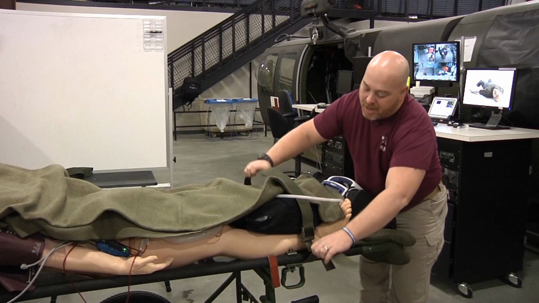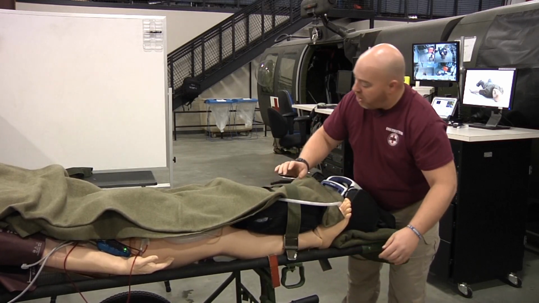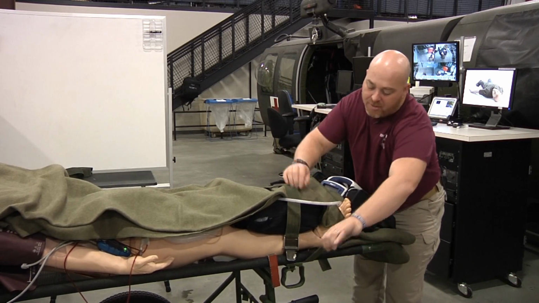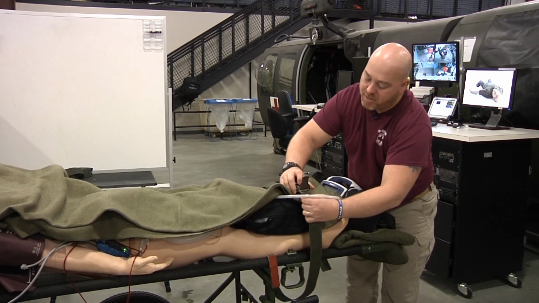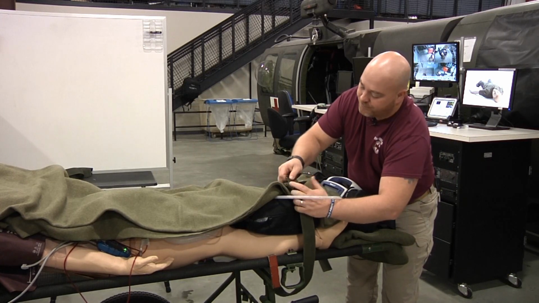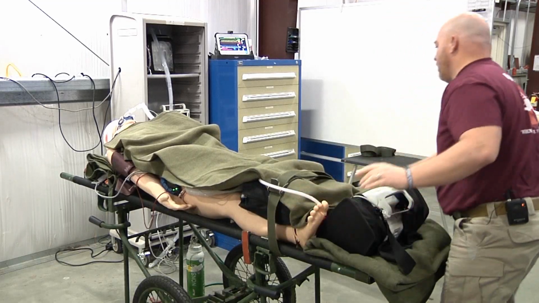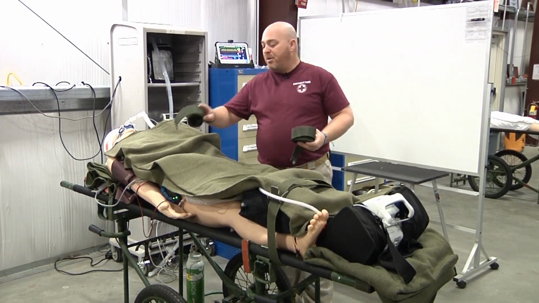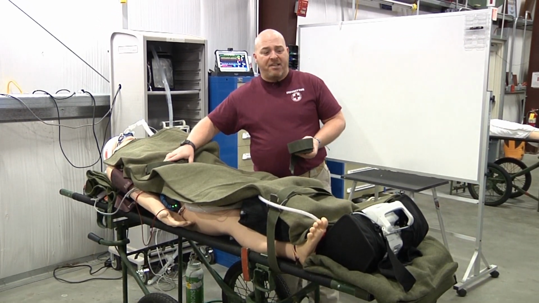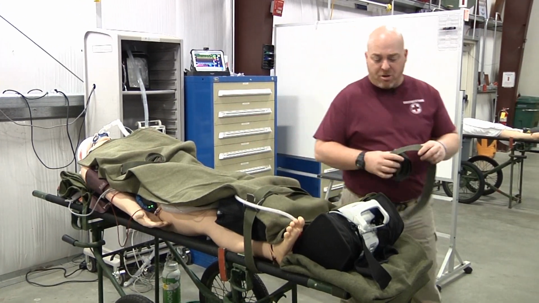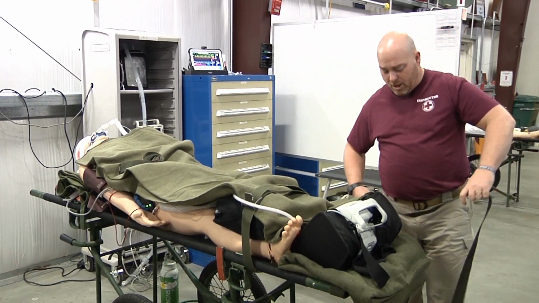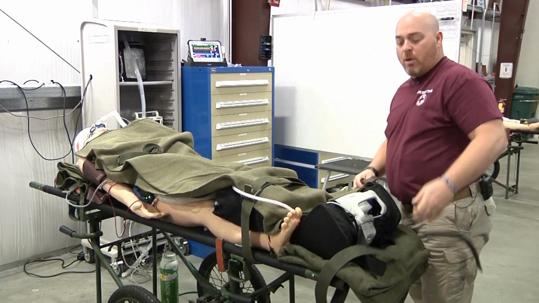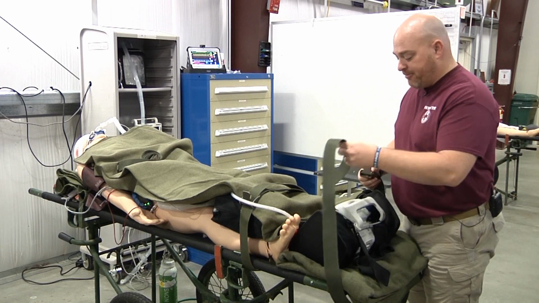If you put the litter straps over the vent on his legs, it's kind of like a twofold thing. You're getting the equipment secured and you're also securing the patient to the litter. Place a litter strap above on the chest. And then also don't forget to strap down your monitor on the bottom. You don't want this to fall off during transport either. You need to make sure that all of your equipment and your patient is secure.